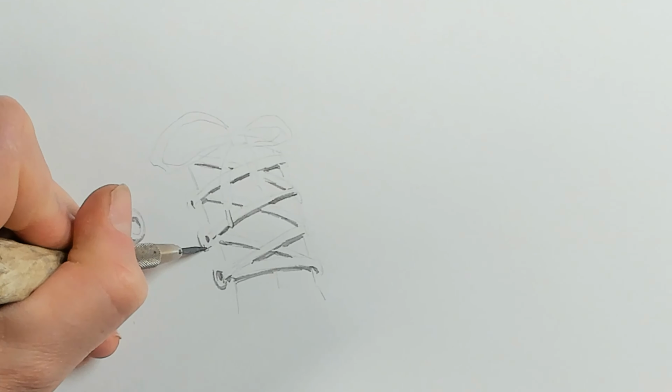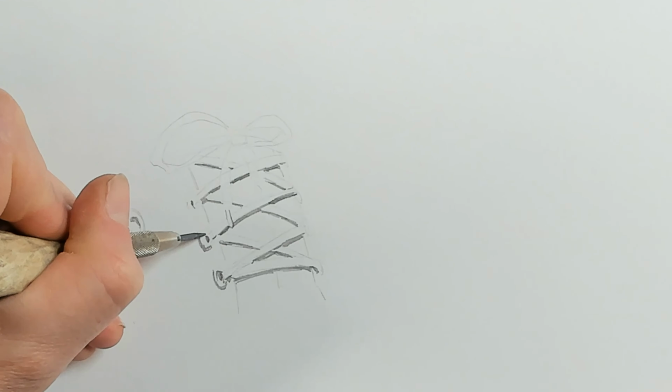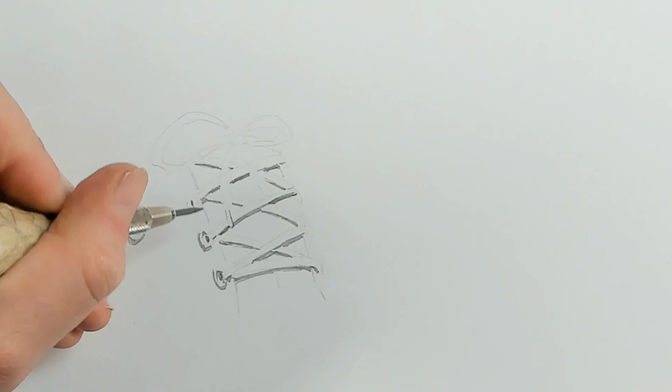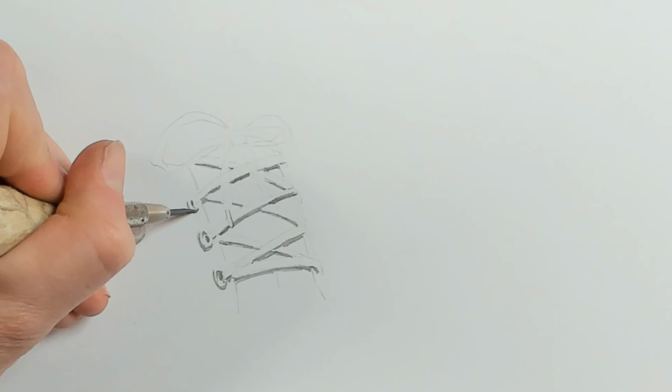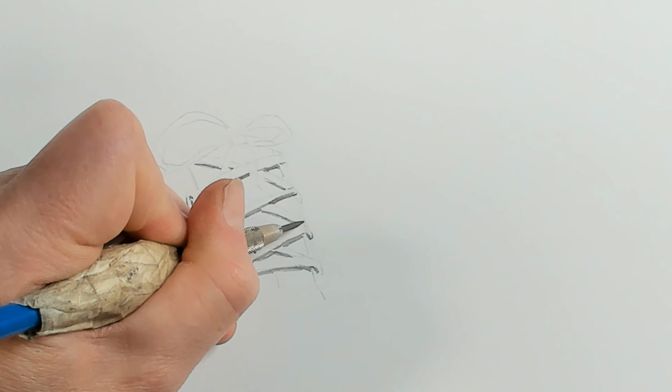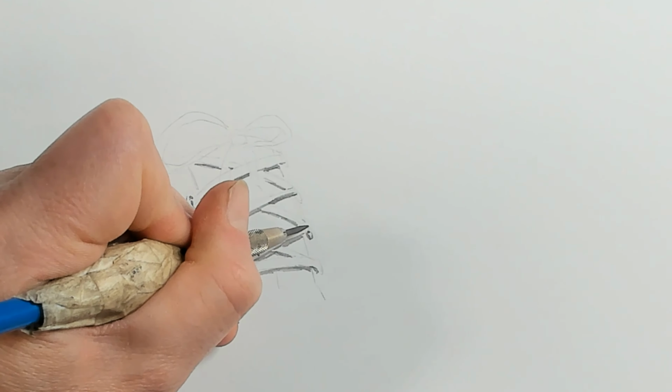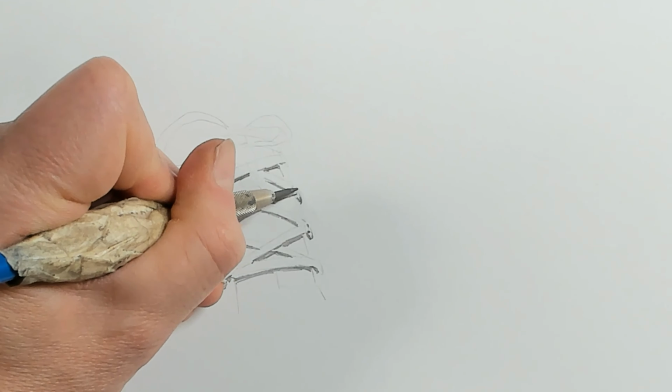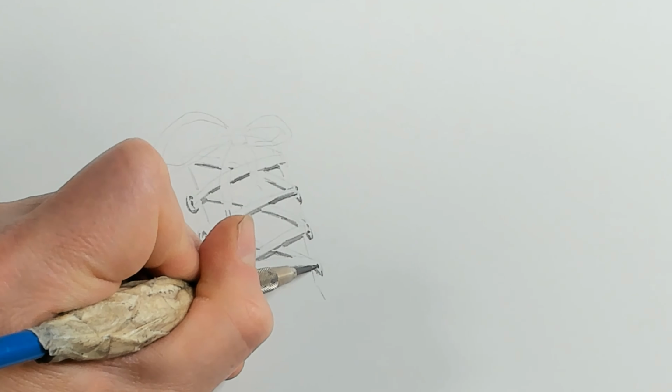Here's another one here. I barely have these drawn in, but really I know the shape that I'm going for, so it's pretty easy for me to just define these with shadow. There's another one here. My lace crosses in there, so I can kind of see it in there. And I'm just drawing the shadows all the way through.